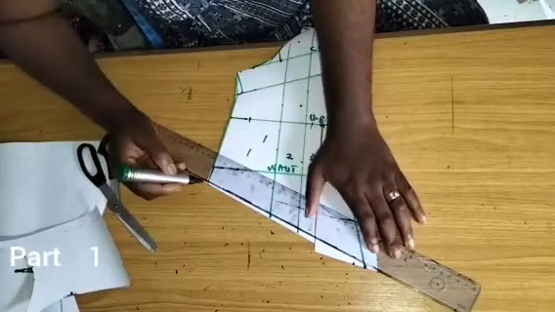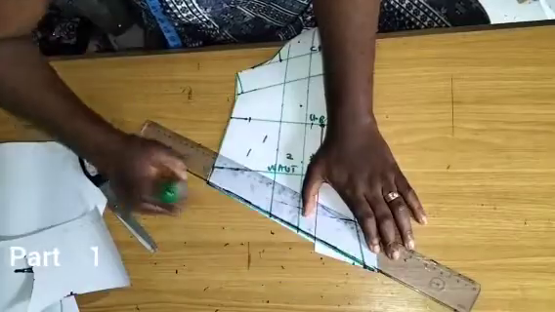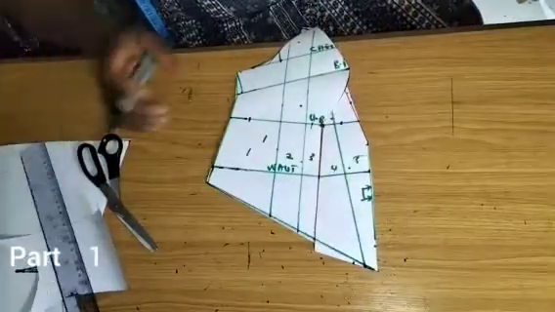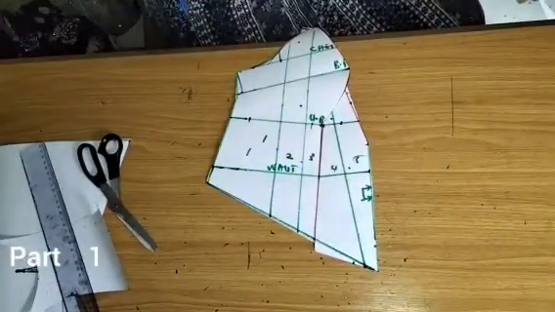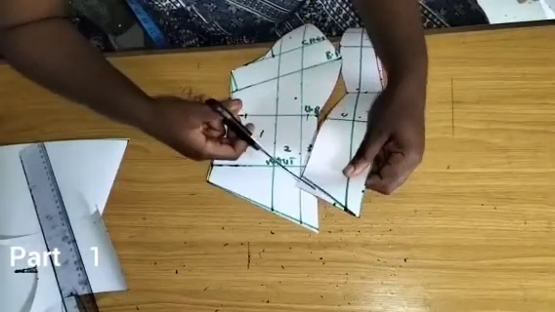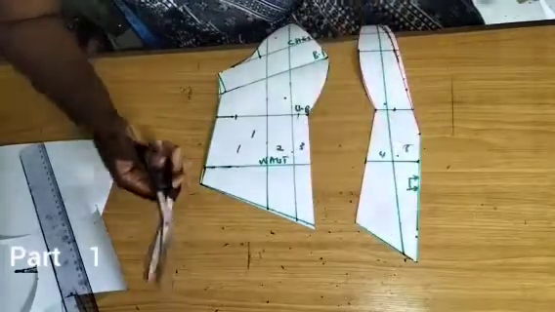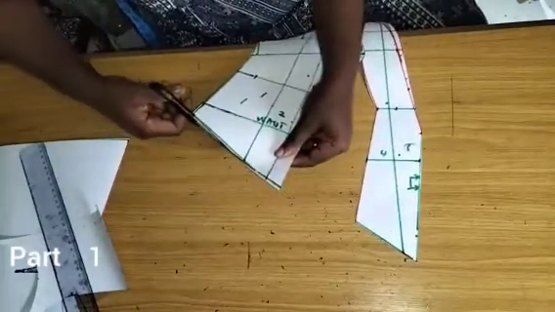So I place my ruler back to the waistline, directly to where I have the backs, and I'll recreate the backs. So all the lines I have, I'm going to trim them off so it matches accordingly, and this does not affect anything at all, believe me.